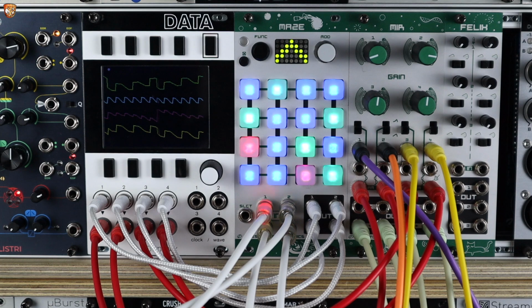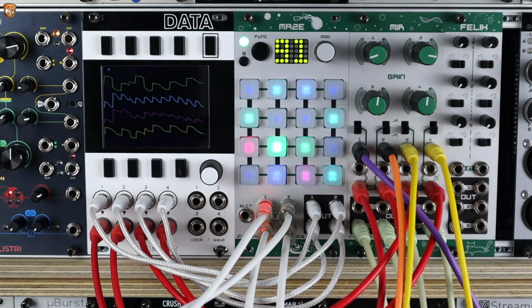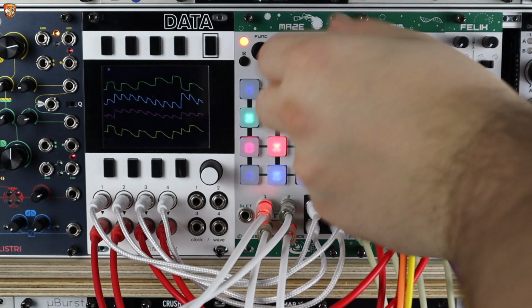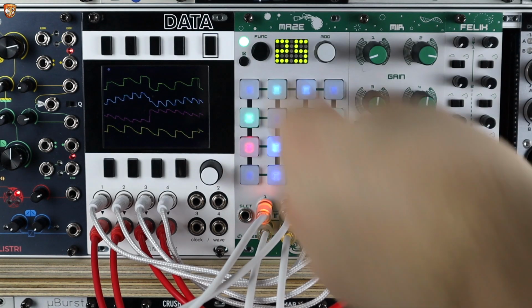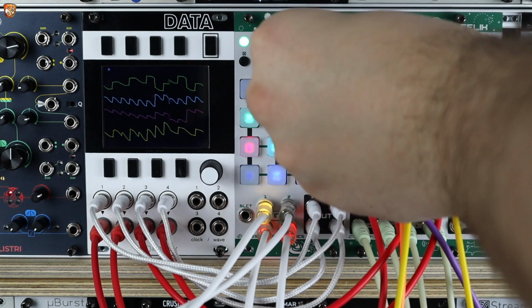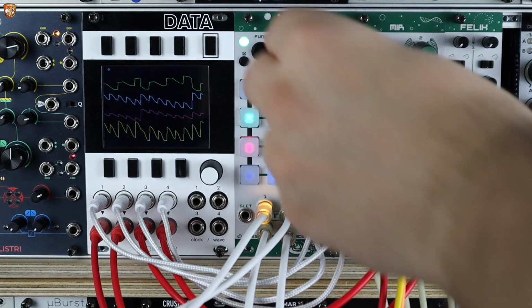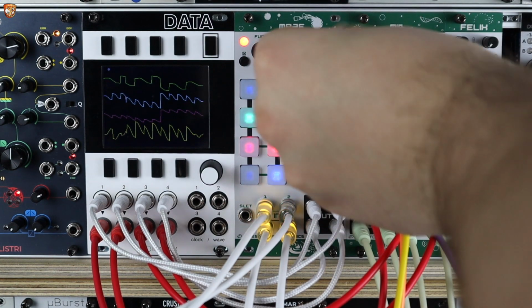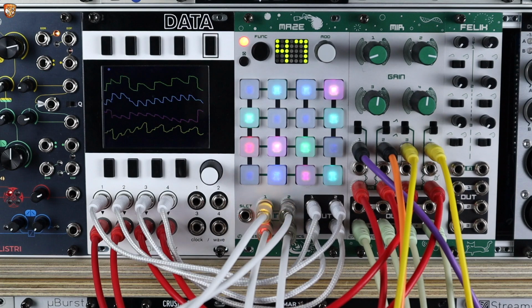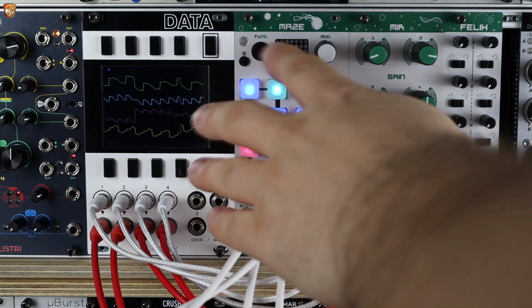So if we want to change anything, we can do that all together, routing multiple things and controlling their level. It saves every time we hit the main button.